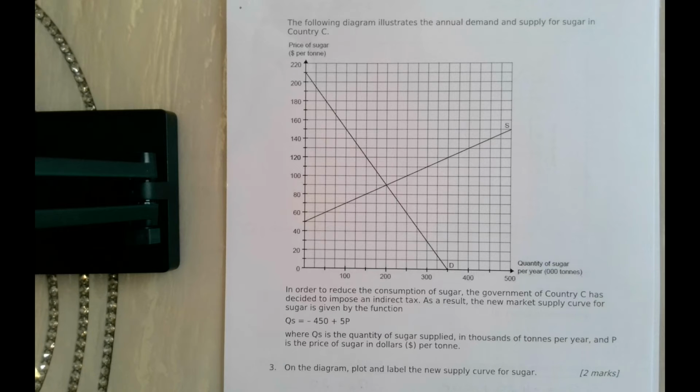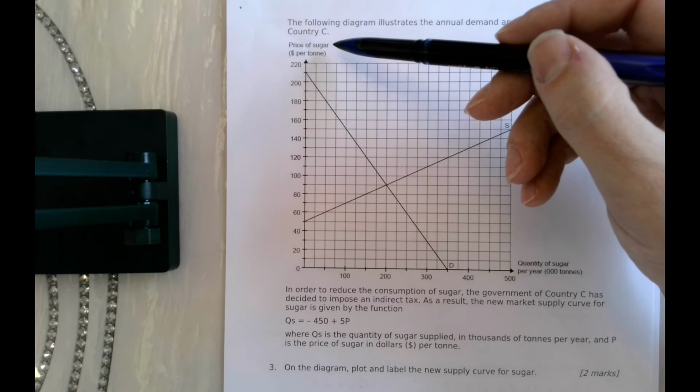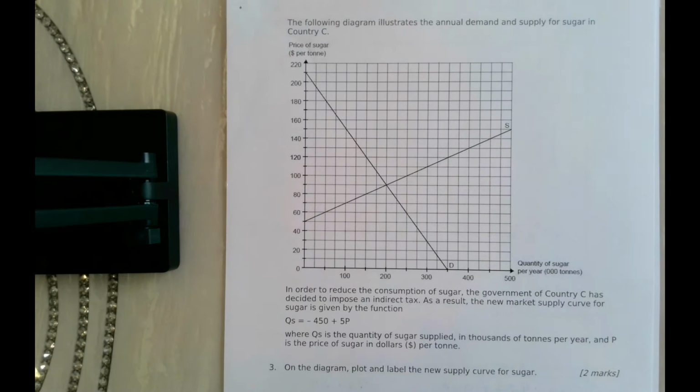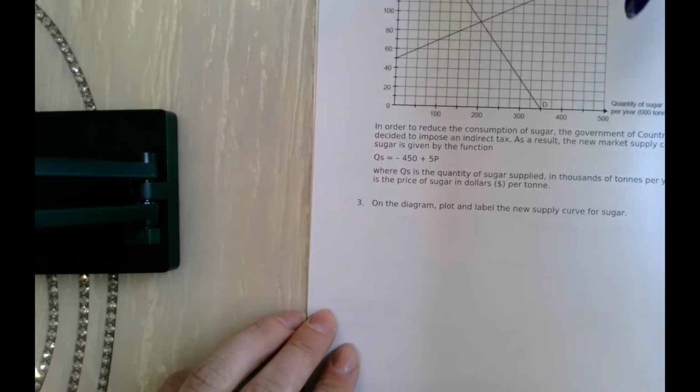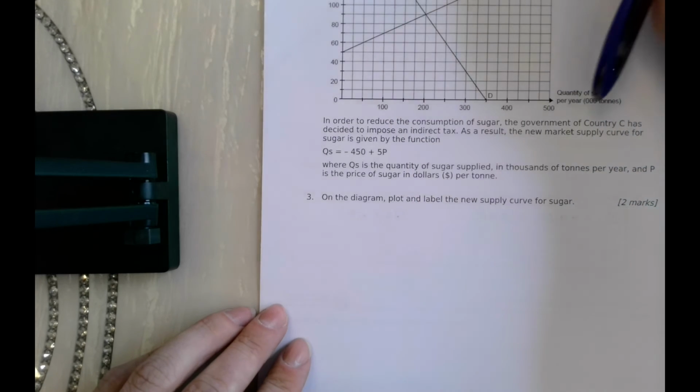As a result, the new market supply curve is given by this for sugar, where QS is the quantity of sugar supplied in thousands of tons per year, and P is the price of sugar in dollars per ton. On the diagram, plot and label the new supply curve for sugar. So just quickly, we can see here this is already labeled the price of sugar and the quantity of sugar. So what we need to do now is draw this function down here, right? So I'm just going to move this up a little bit so you can see, making sure that you actually can see because I'm going off the screen here.